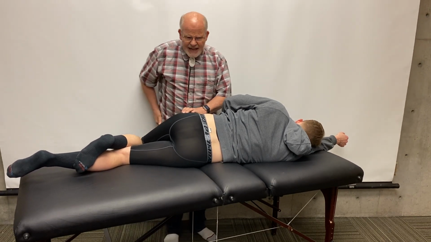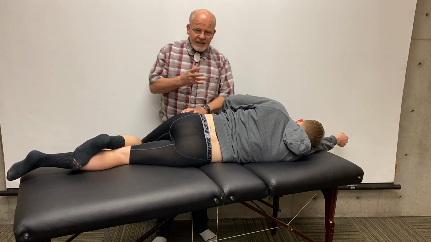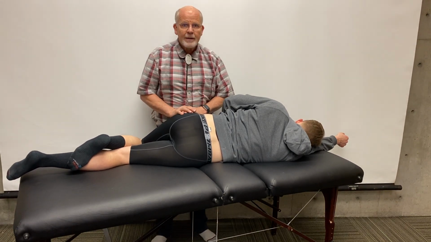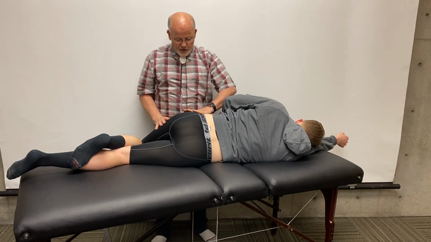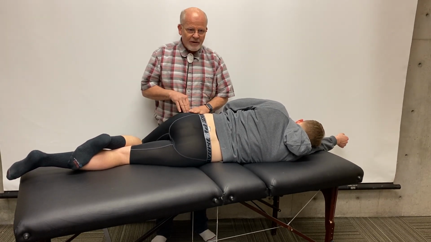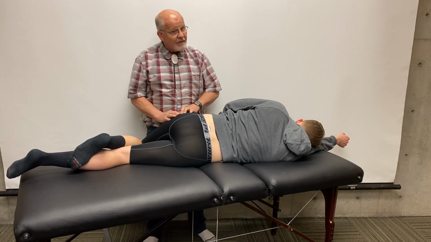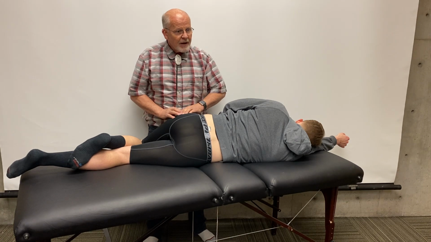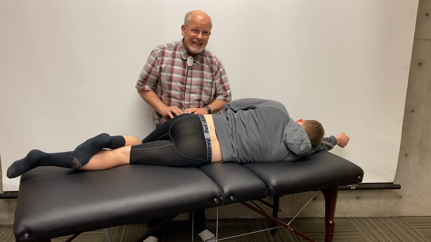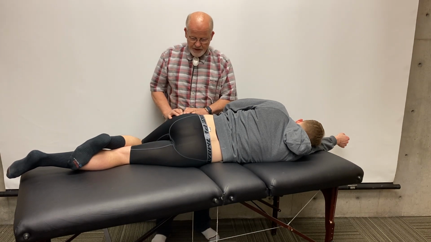"Boy, I've got a snap in my hip when I'm coming up." Classic for snapping hip syndrome. That iliotibial band is snapping back and forth over the trochanter, and it irritates that trochanteric bursa. So right now I feel nothing there, but it could feel boggy if it was pathologic, or tender, when we come back to those muscles.